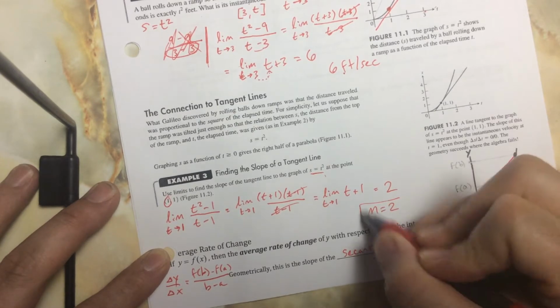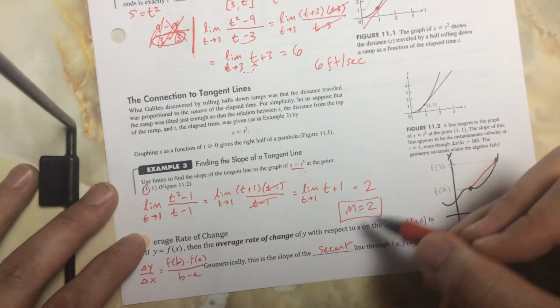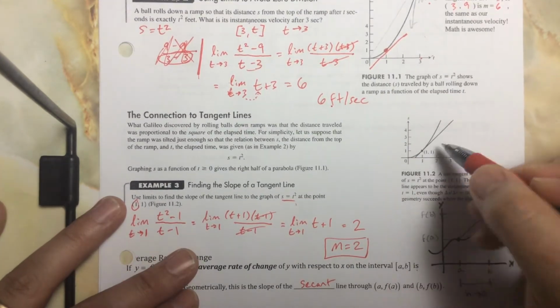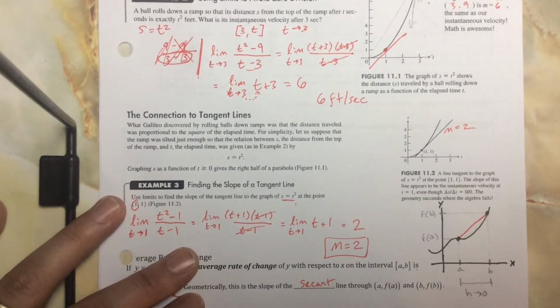Now I'm going to write it as slope equals 2 because that's what they asked us to do, is to find the slope. All right, again, if they were talking about instantaneous velocity, I would say it was 2 feet per second. But that's the slope of this line here. There's a little picture of that same graph down there. The slope is m equals 2.